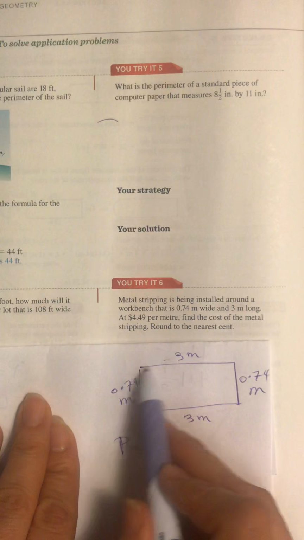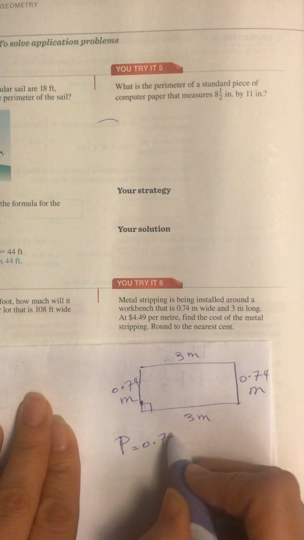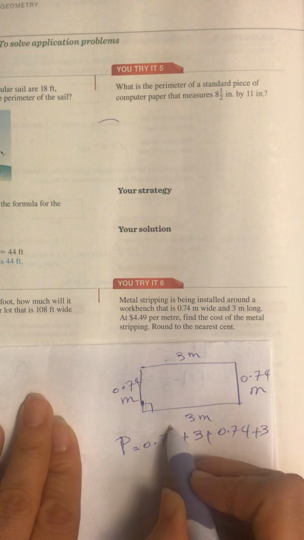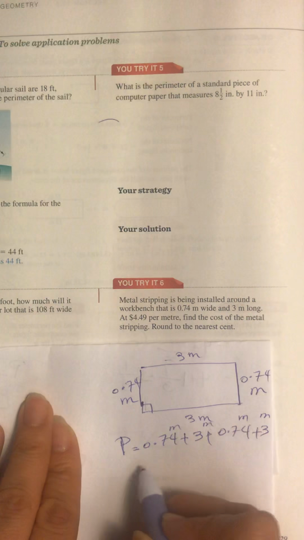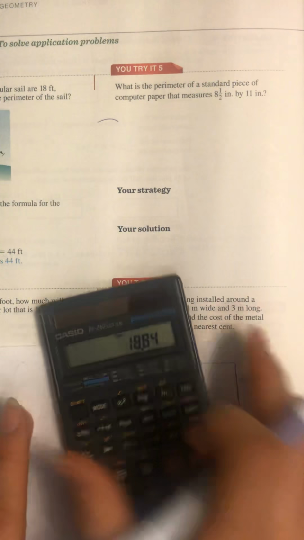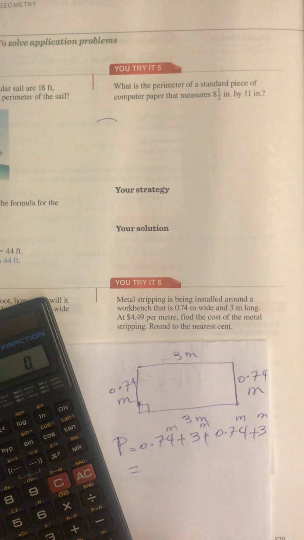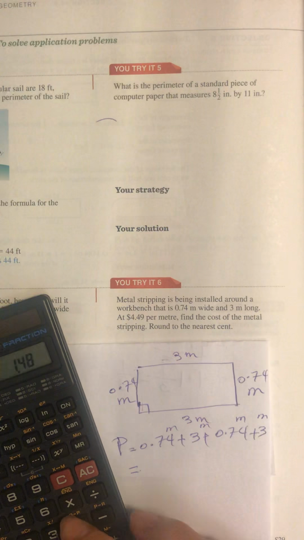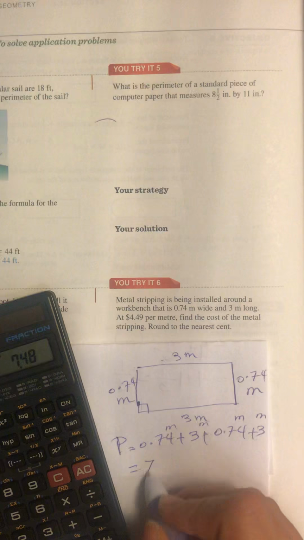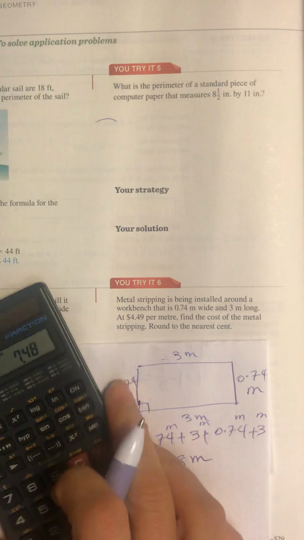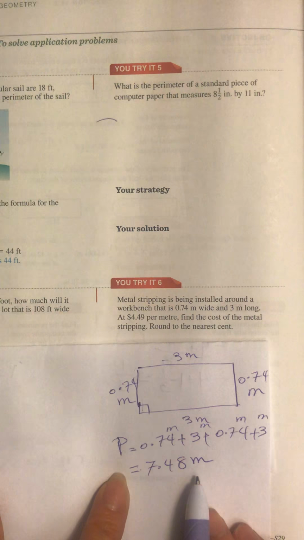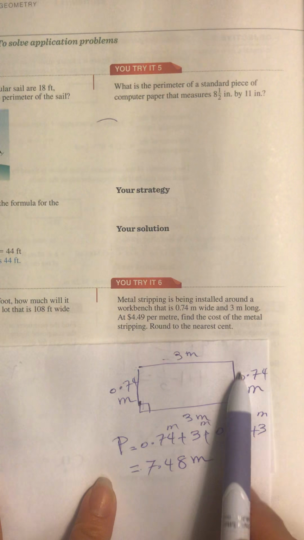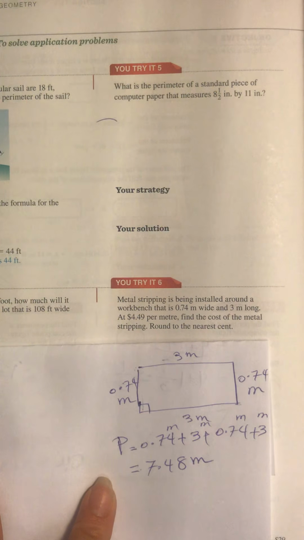No, because we know that we have to find the distance around. 0.74 plus 3 plus 0.74 plus 3. All of them are meters. If we add them all together using my calculator, 0.74 plus 0.74 is 1.48, plus a 6. The total answer is 7.48. We need 7.48 meters of metal stripping to put all around that workbench.